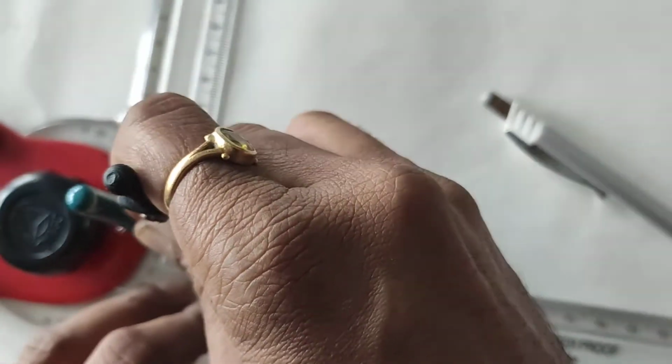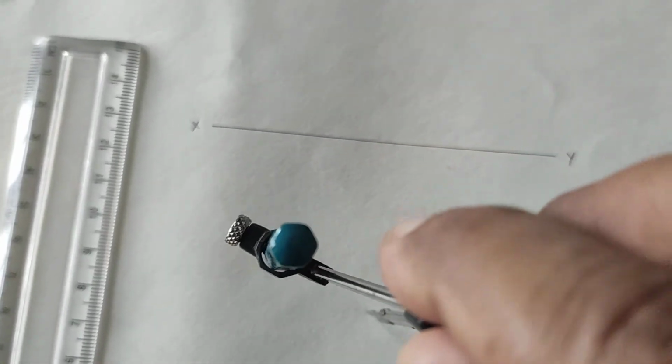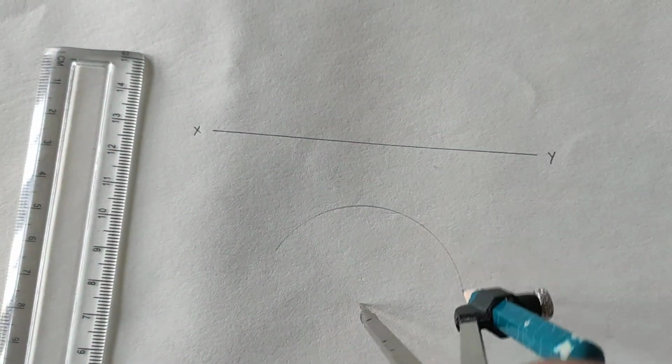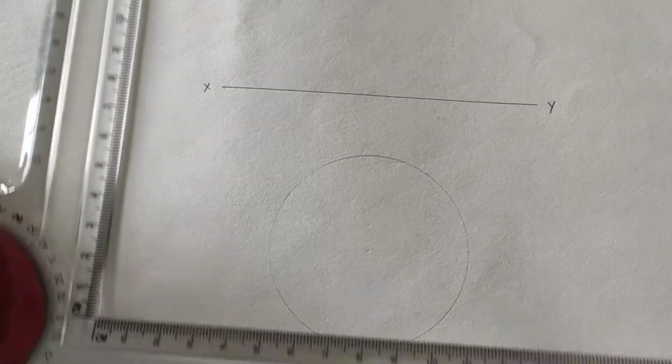So open your compass to 30 mm and draw a circle. Make it faint, as this is not the required figure.